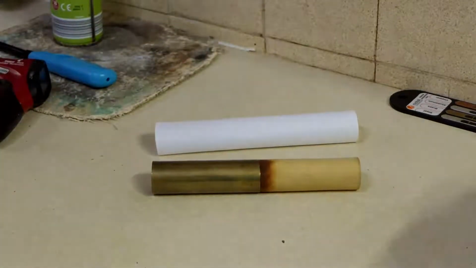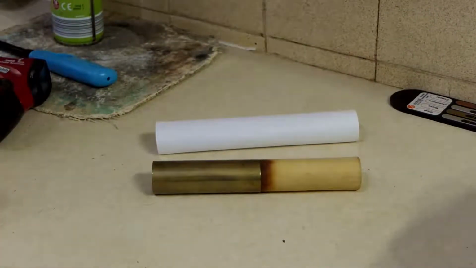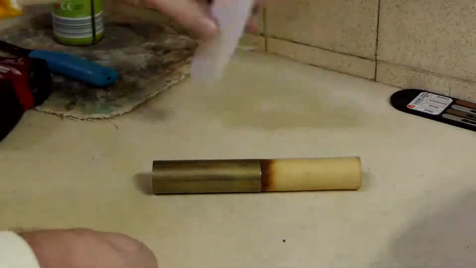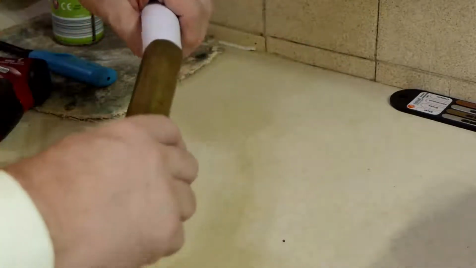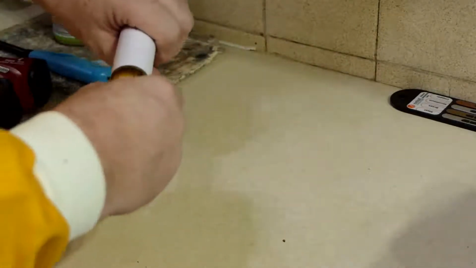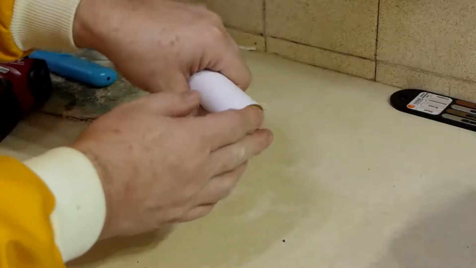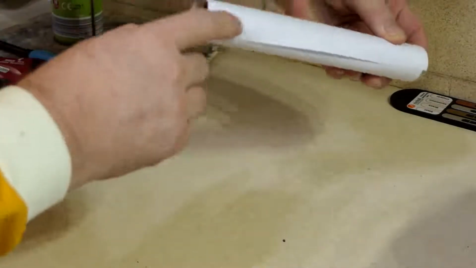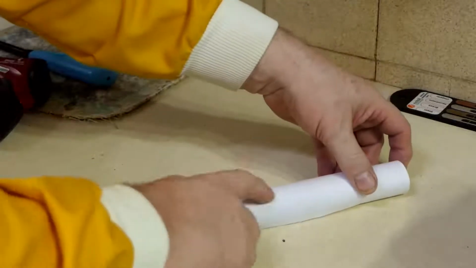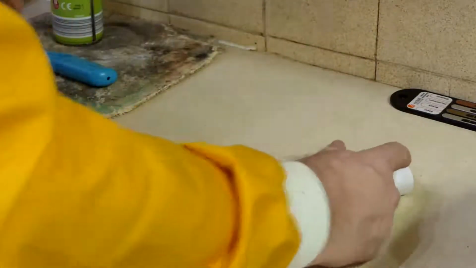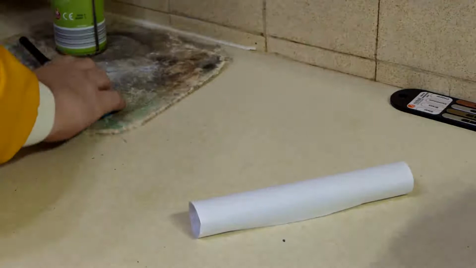Curious. So let's have a look and see what happens if I put this into a paper tube. I've got wood this end, and I've got metal at that end. Metal and wood. And what we're going to do is flip it.